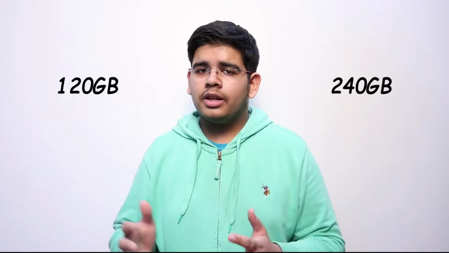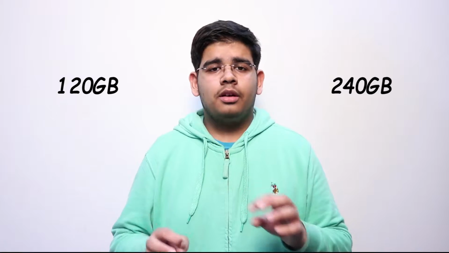So SSDs are getting more popular day by day, and hence the prices of SSDs are also going down day by day, and higher capacity SSDs are introduced day by day. But higher capacities are a little bit more on the expensive side than lower capacities like 120 gigabytes or 240 gigabytes, which are the most popular segments for a consumer to buy.